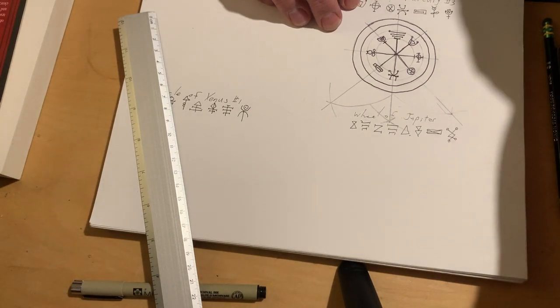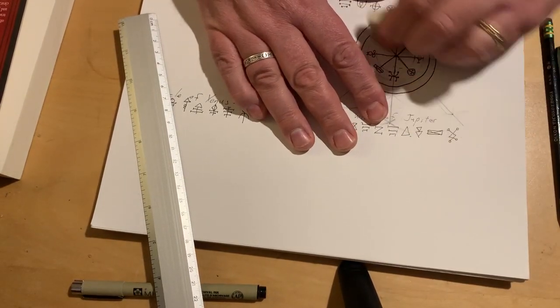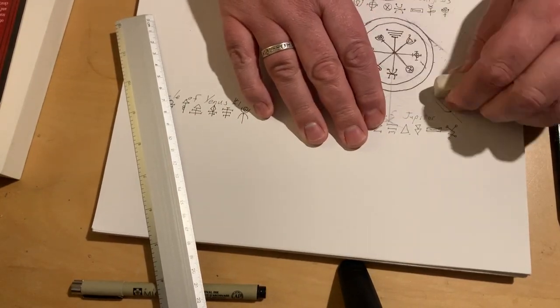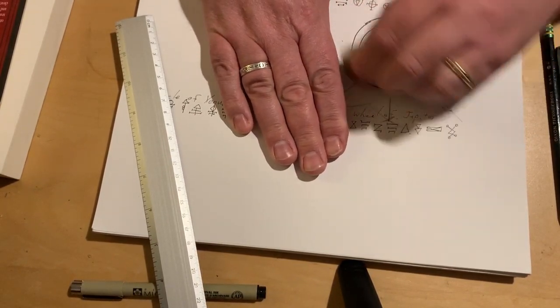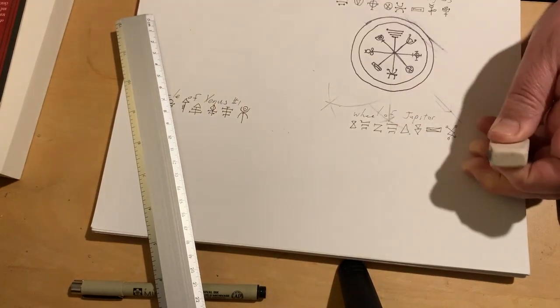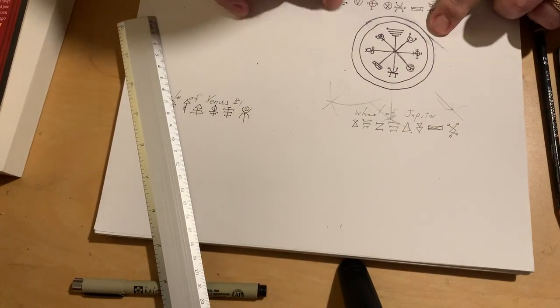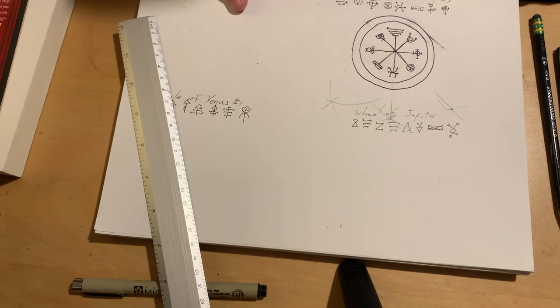And I smeared the ink. So it's not such a great pentacle after all. But there, at least in general outline, is pentacle of Mercury number 3.